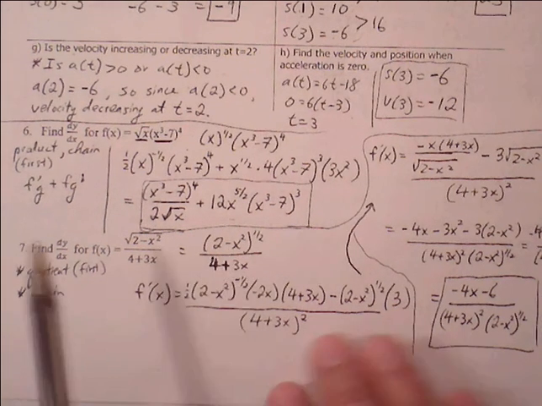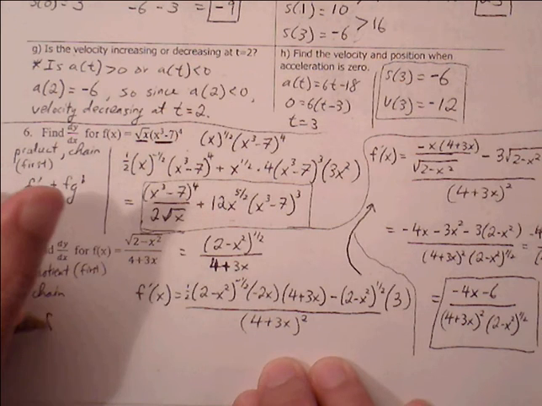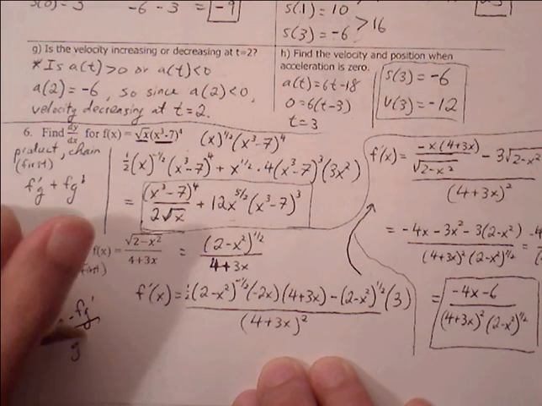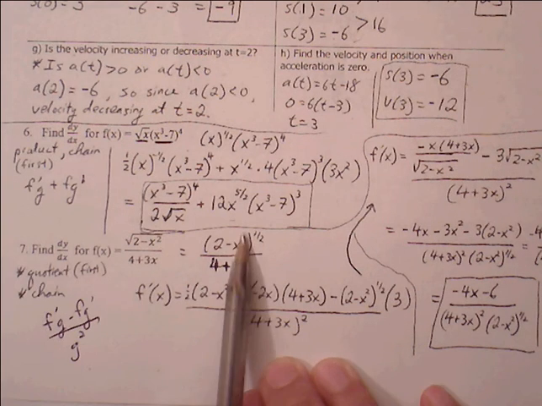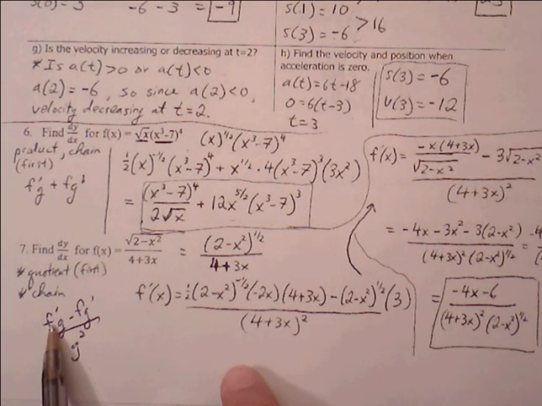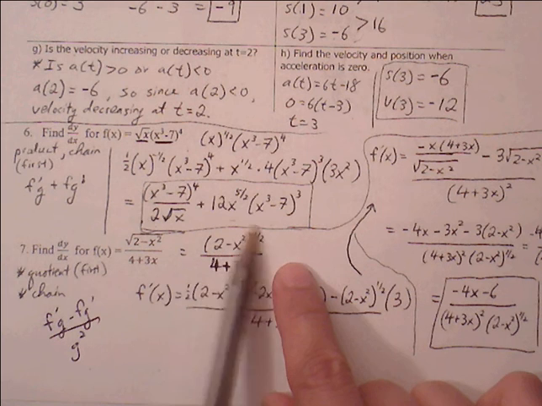So f prime g minus f g prime, all over g squared. Okay, we'll let the top function represent the f function, and then the bottom represent the g. So first portion is the f prime. So f prime requires us to find the derivative of the top.